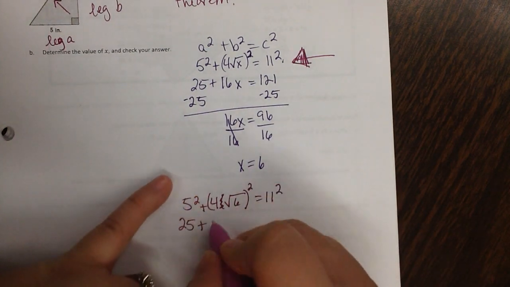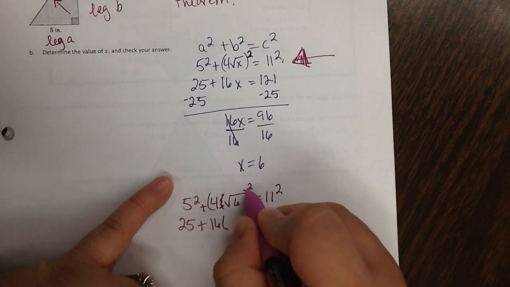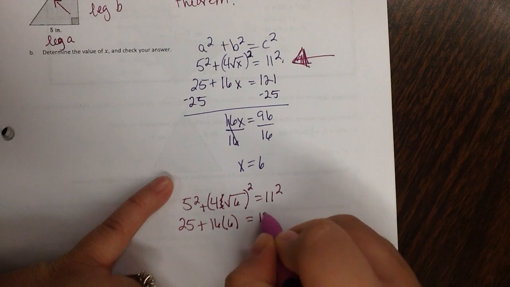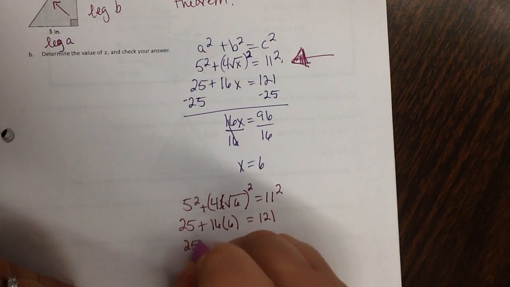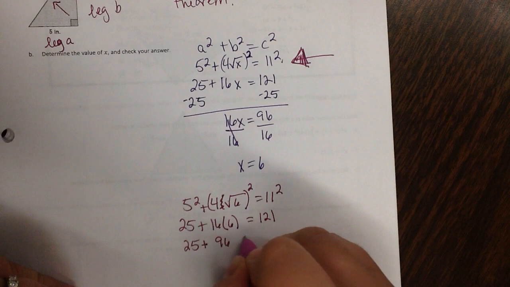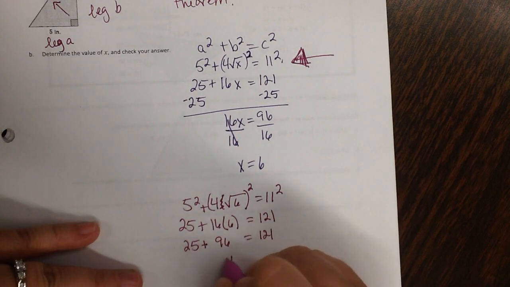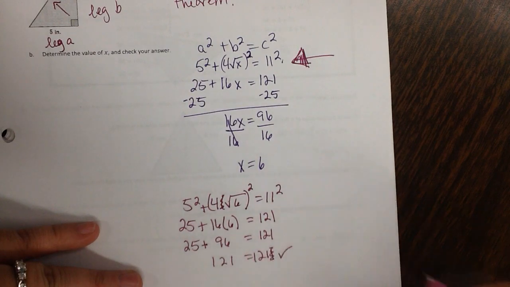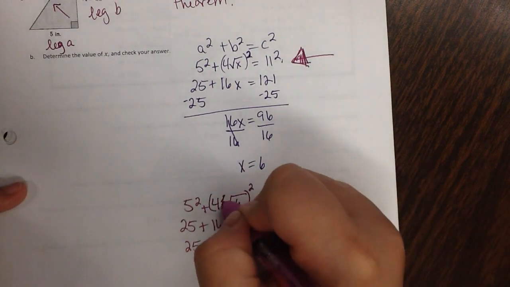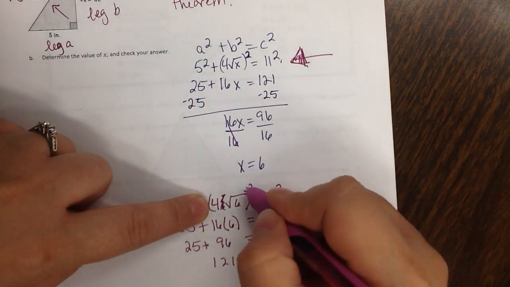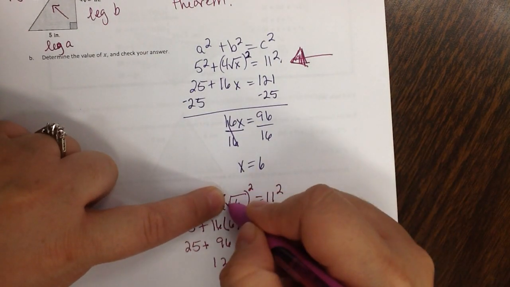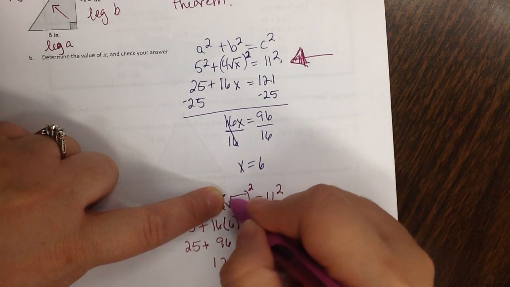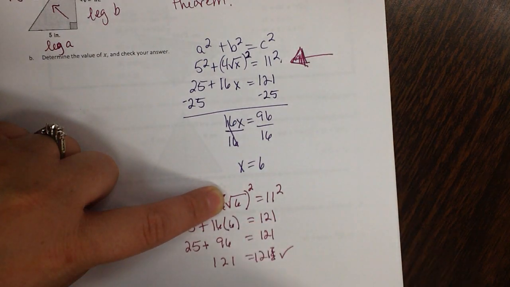So this is squared, so 16 times the square and the square root cancel each other out, times 6 equals 121. So 25 plus 96, does that equal 121? Yes, it does. So it does check out. So here, you're going to square the 4 and get 16, and you're going to square the square root of 6, and the square root and the square cancel each other out, so we're just left with the 6. Okay?